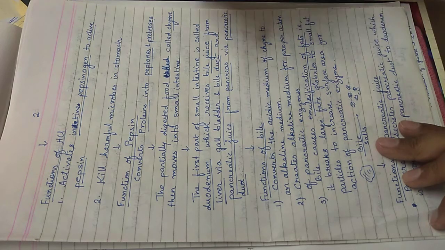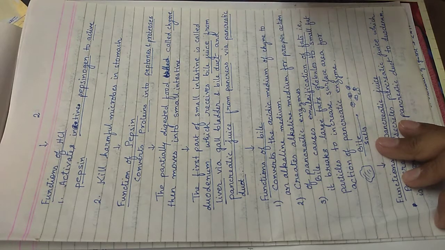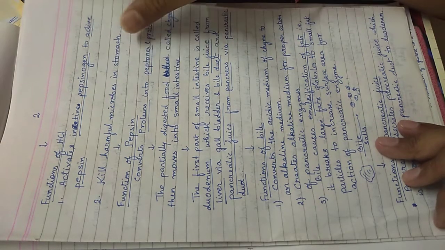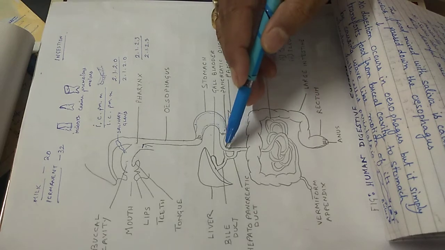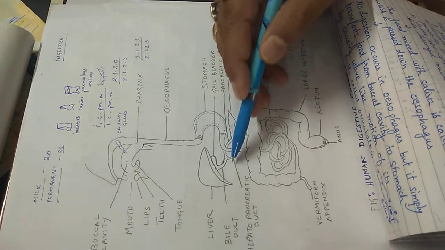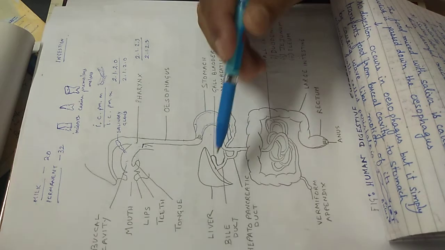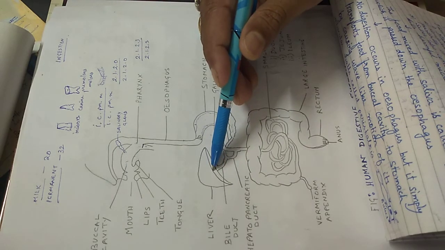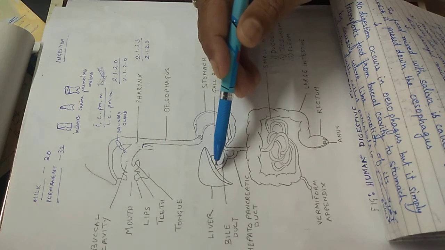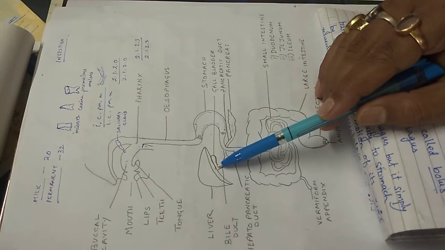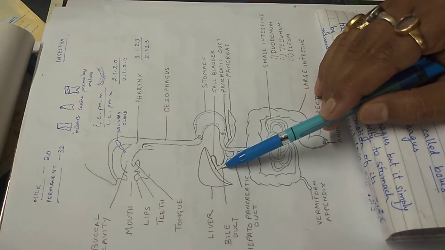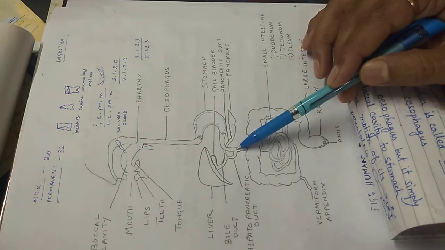Okay. So upon entering, the small intestine is divided into three parts: duodenum, jejunum, and ileum. Duodenum is the first part. So what happens in the duodenum? It receives secretions from two organs: one is the liver and another is the pancreas. From the liver, bile juice will be secreted. That bile will be stored temporarily in the gallbladder, and when required, bile will be secreted from the gallbladder through the bile duct into the duodenum.